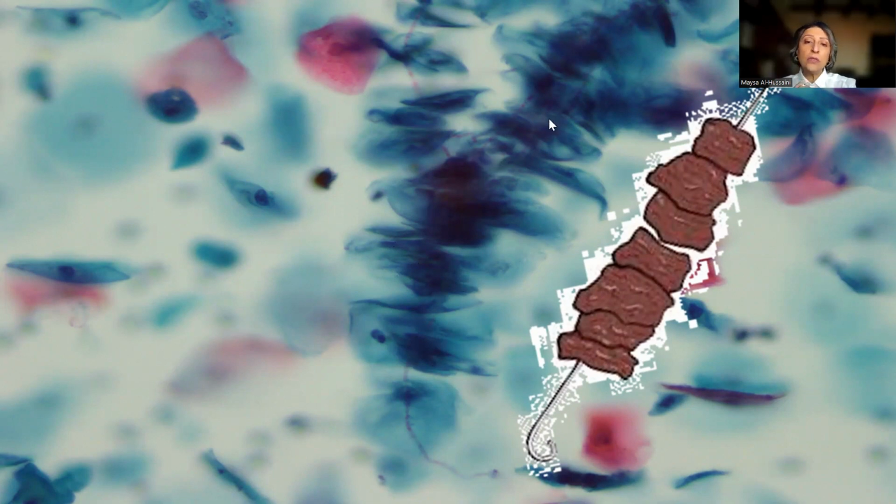Now, this is an important and useful clue to the presence of Candida, which sometimes can be inconspicuous, not very obvious within the Pap smear. Now, this is the tip for the diagnosis or a clue to the potential presence of Candida.